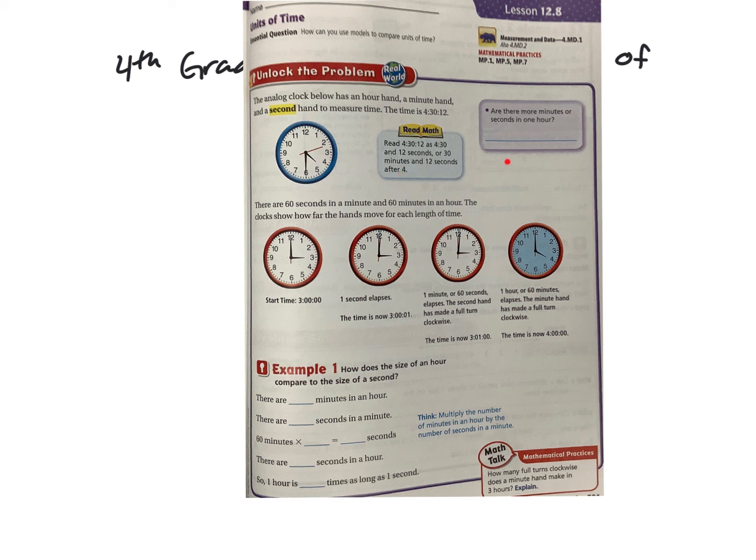Are there more minutes or seconds in 1 hour? There's 60 minutes in an hour, and there's 60 seconds in a minute. So there's more seconds in 1 hour than there are minutes in 1 hour, because every minute is 60 seconds over and over and over again 60 times. So to get the seconds, minutes equals 60 in 1 hour.